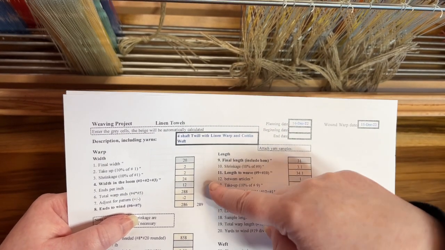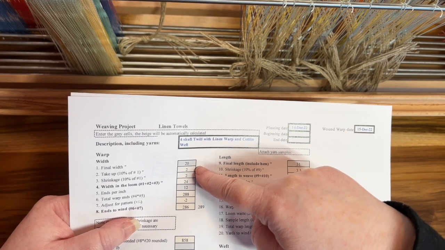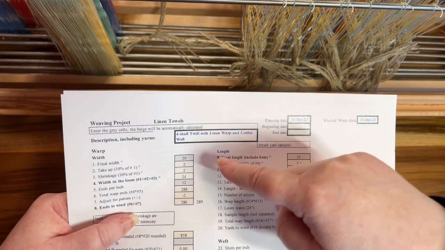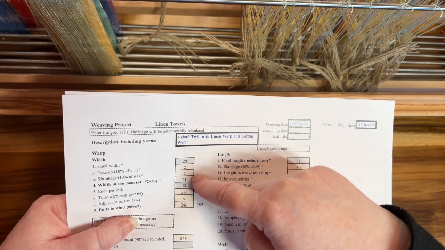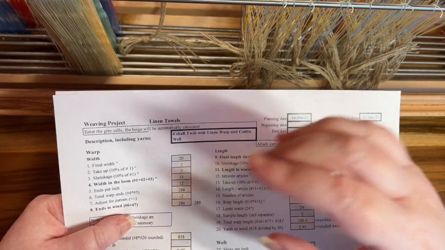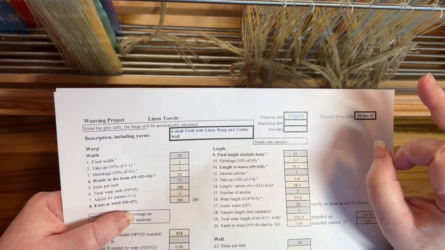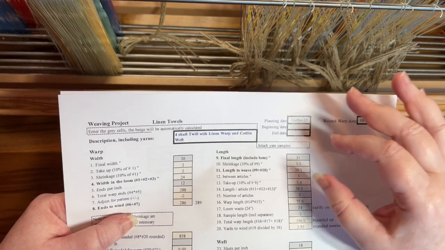It has to be done. So in this case, I went with 10% on both. A lot of times I will do 10% on the take-up and 15% on shrinkage, or 15% on both, because I really want to make sure that I'm accounting for all the possibilities of shrinkage and that sort of thing.